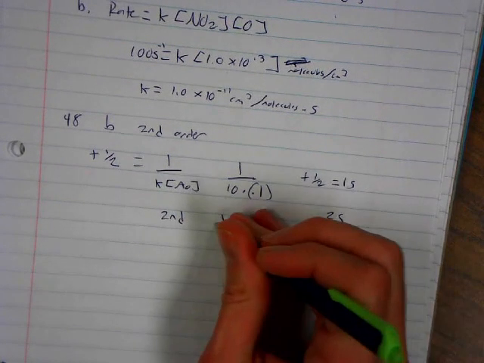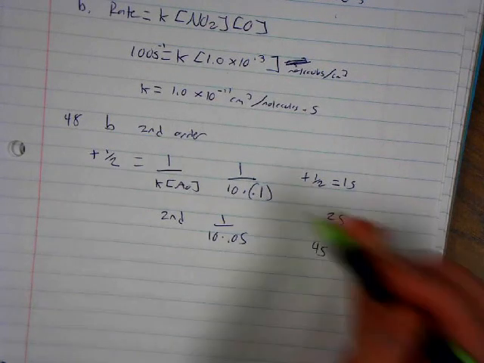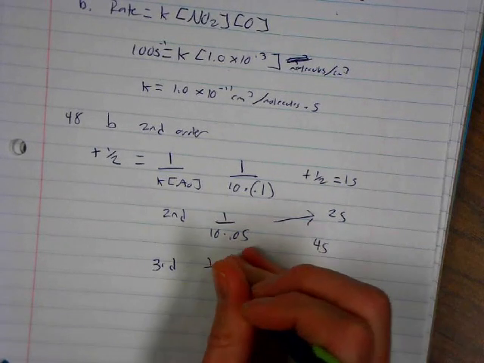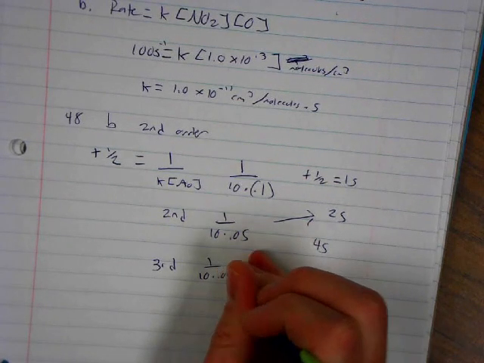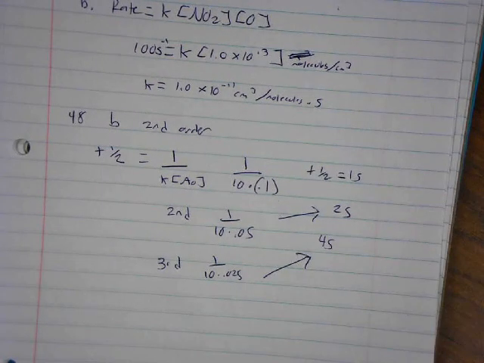Appreciate it. So your first half-life is 1 second. Your second half-life is going to be at 2 seconds. And your third half-life is going to be at 4. Well, you have to solve. Your second one is going to be 1 over 10 times 0.05, right? Because you're dividing. So that gives you the 2. And your third is going to be 1 over 10 times 0.025, as I'm dividing. And that gives you the 4 seconds.